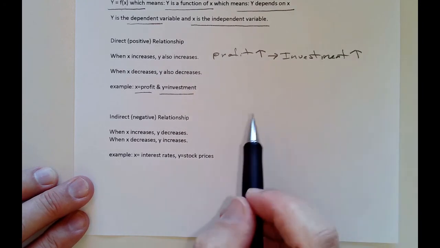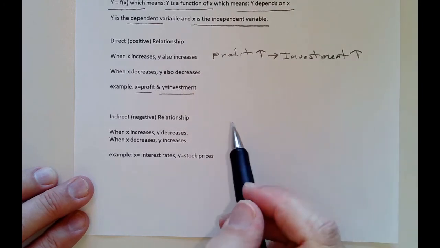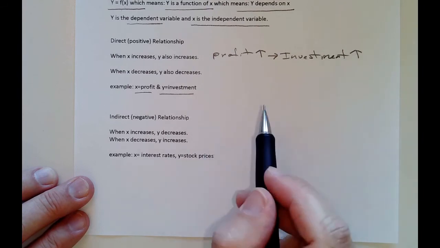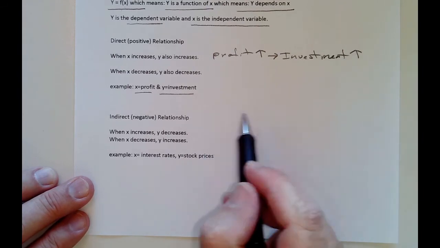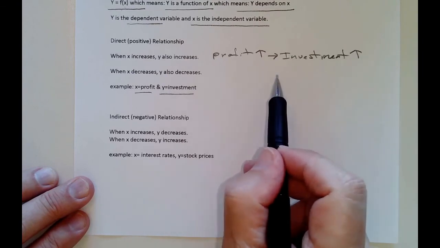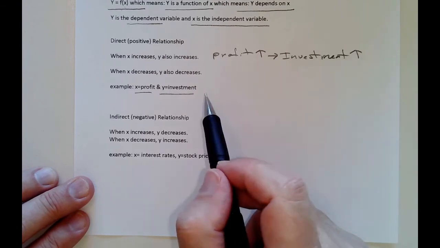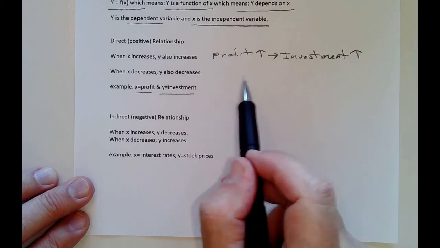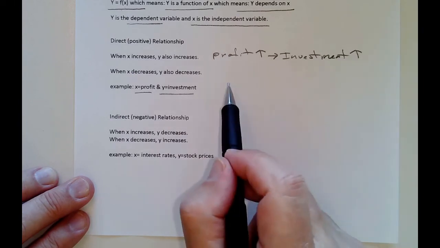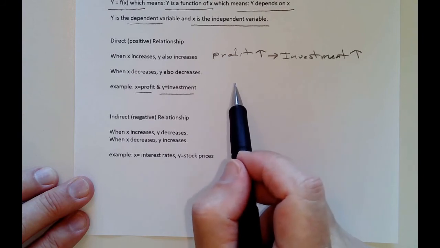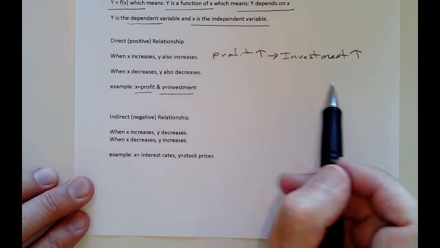Now, in economics, when we see a relationship like that, either positive or negative, we like to go further and find out what's going on. So why would higher profit lead to higher investment? Well, two reasons come to mind. One is that more profit for a company means they have the means for more investment. And also if profit is going up, that probably means sales are good, which means they probably want to invest in more capacity so they can sell more and make more profit.